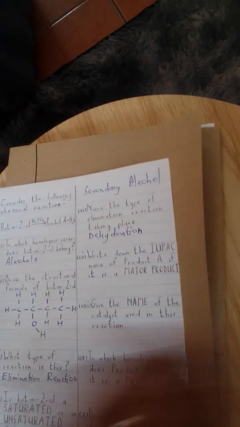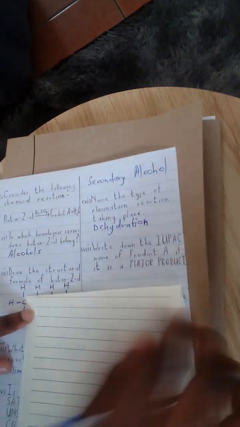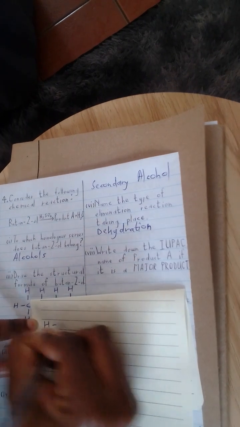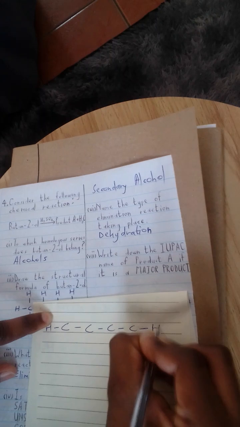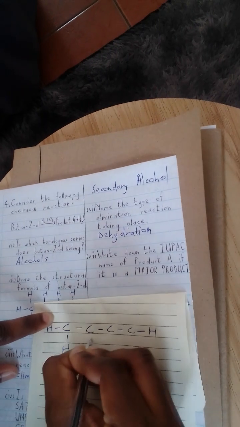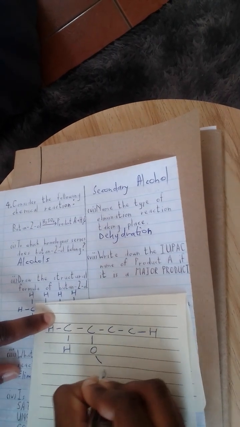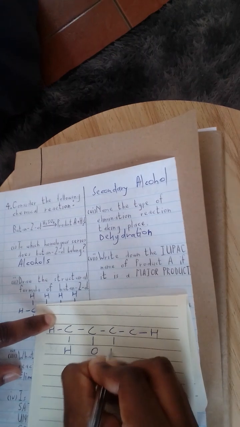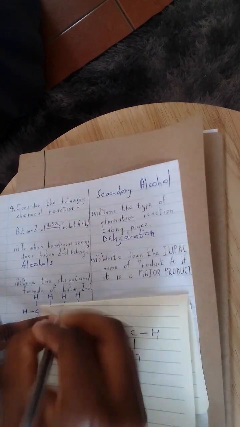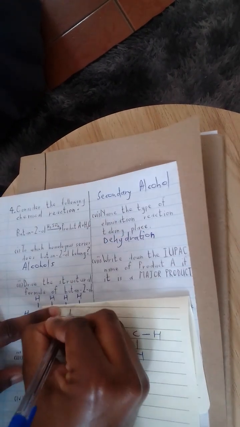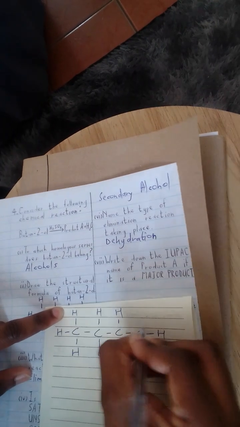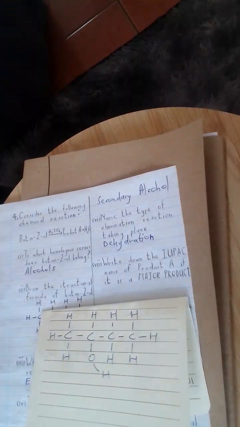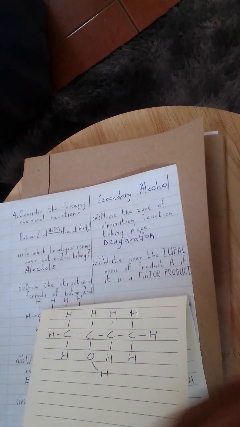Major products and minor products. So we need to understand, we removed H2O.